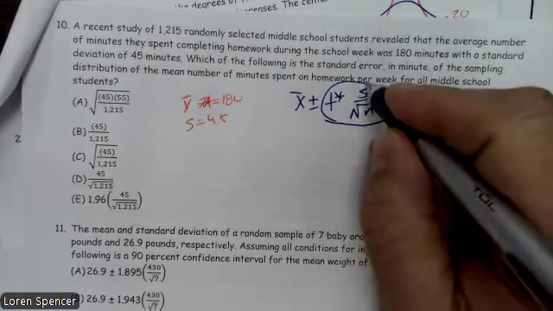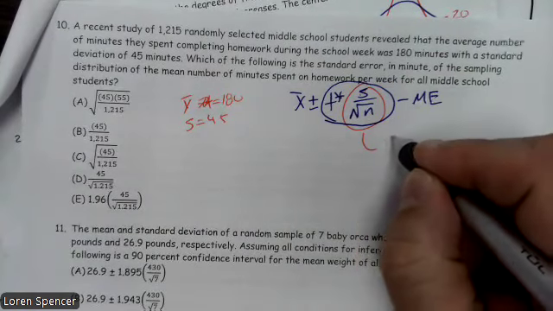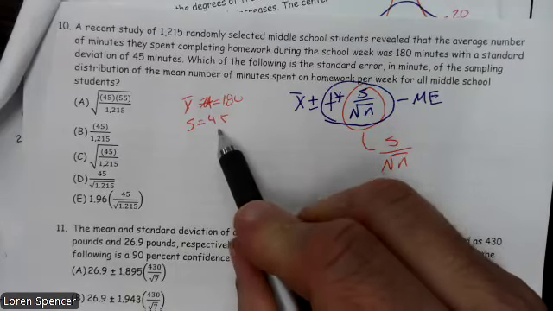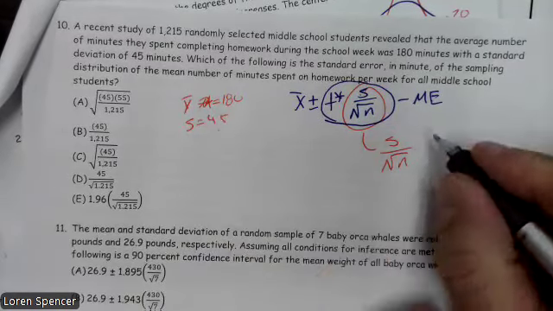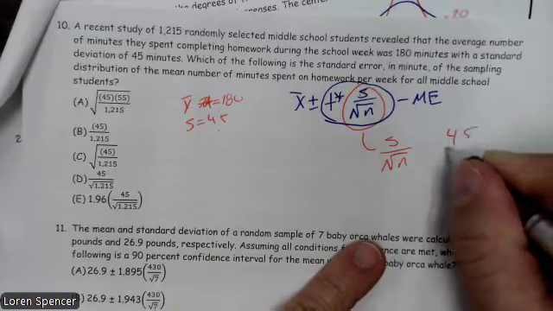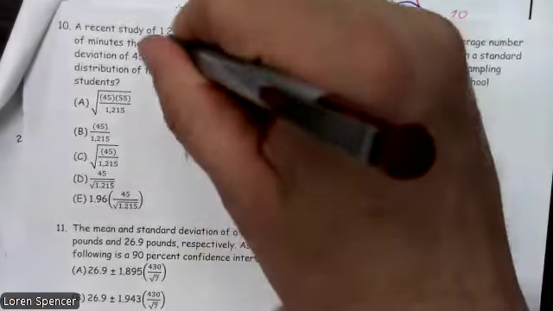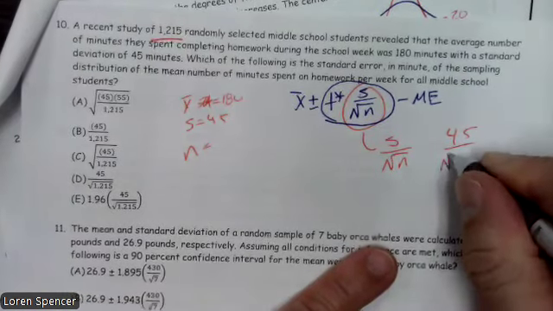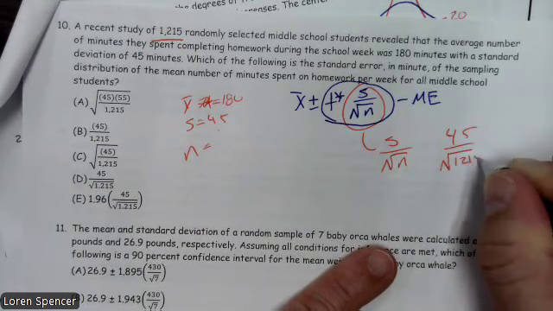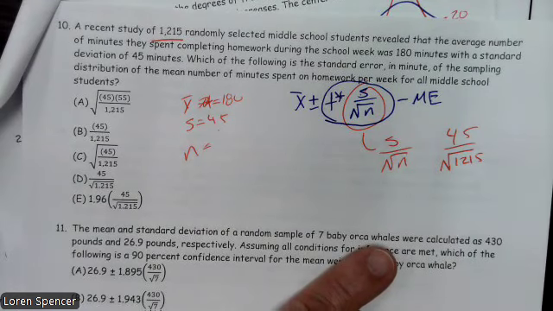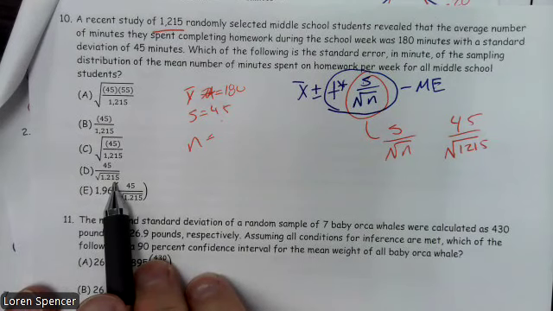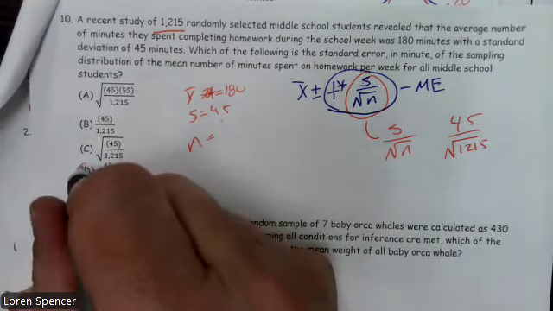They asked for the standard error, which is S divided by the square root of N. They said 45, and in the very first sentence they told us the sample size was 1,215. So 45 divided by the square root of 1,215. The one that has that is D. So our answer choice number 10 is D.